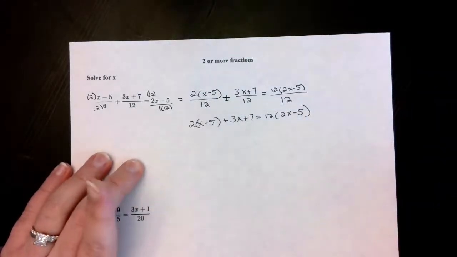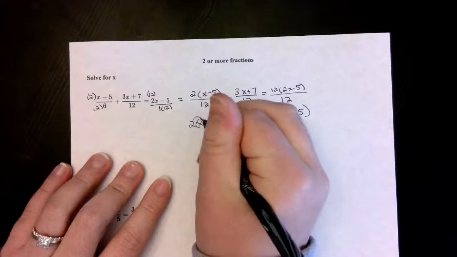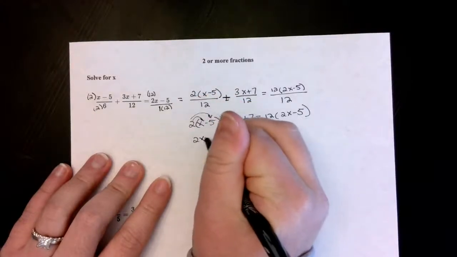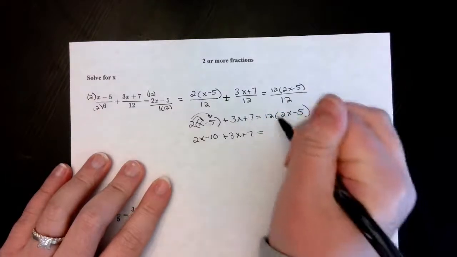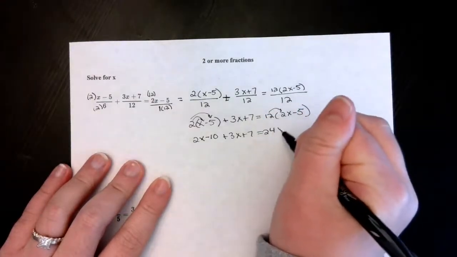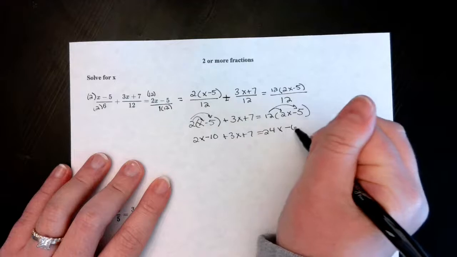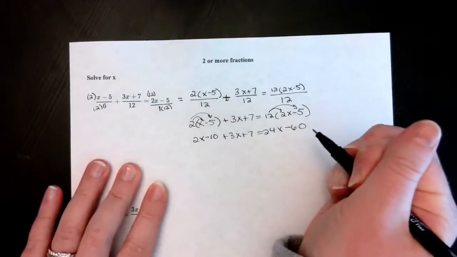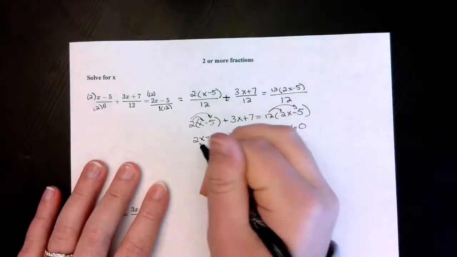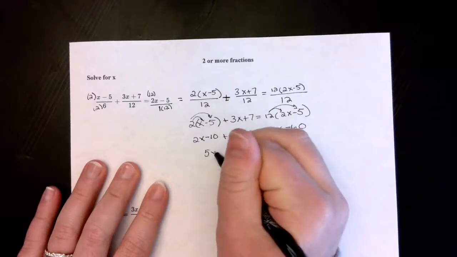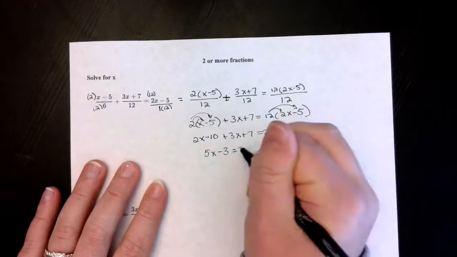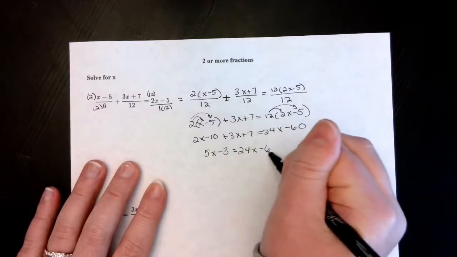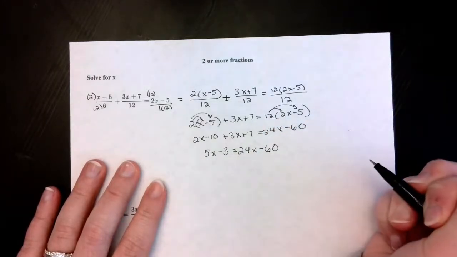And then from there, we just solve. So I'm going to distribute the 2 in. 2x minus 10 plus 3x plus 7, equals 24x minus 60. Now we just combine like terms. 2x and 3x is 5x. Negative 10 and 7 is negative 3. And that just stays 24x minus 60.